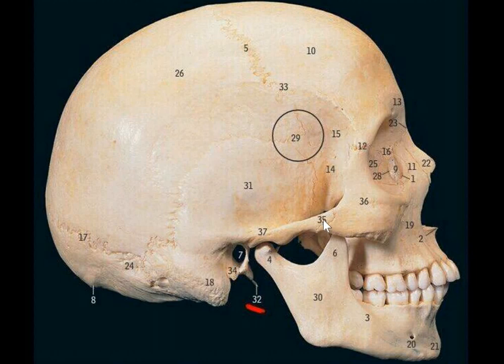And here is number 35. This arch is the zygomatic arch. Number 36 is the zygoma itself, also called the zygomatic bone. Number 37 is the zygomatic process of the temporal bone.